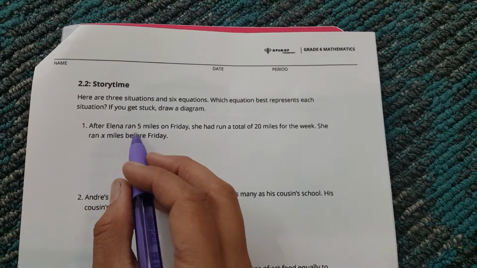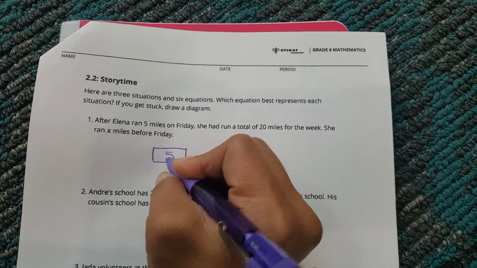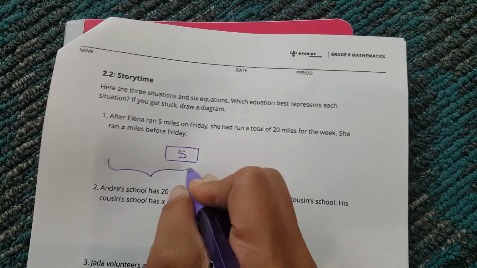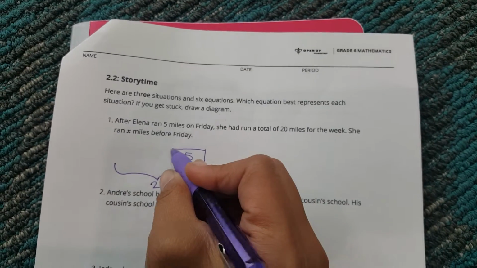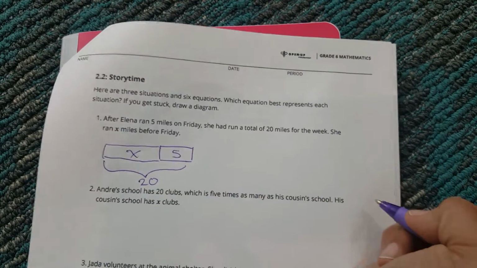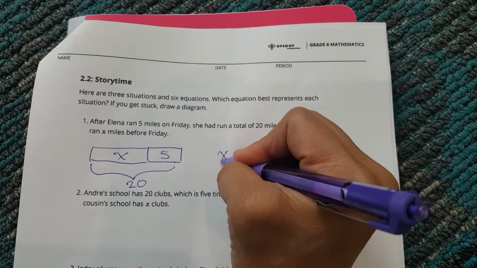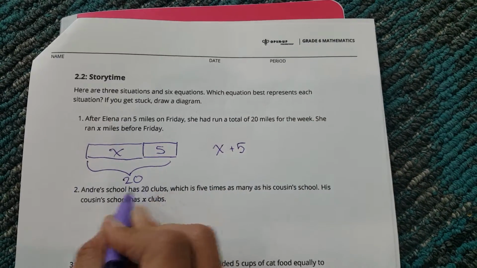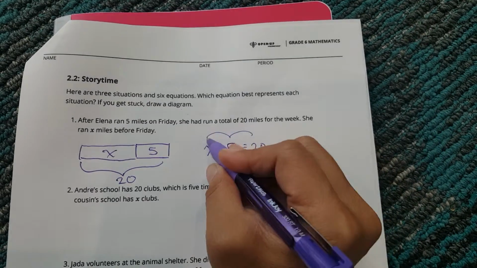So here, after Elena ran 5 miles on Friday, so on Friday, we'll say that here's Friday's amount, and that's 5 miles. She had run a total of 20 miles, so I can think, okay, well, 20 miles in total. And she ran X miles before Friday. So before Friday, we'll call this X. And that represents what's drawn. So we can write an equation now that shows this. And I see here that I'm taking X and I'm adding onto it 5. I'm combining it together. So X plus 5 is equal to a total of 20. And that's our equation.